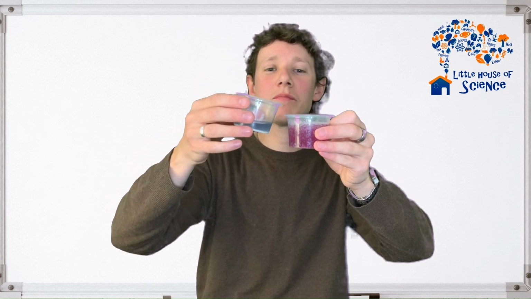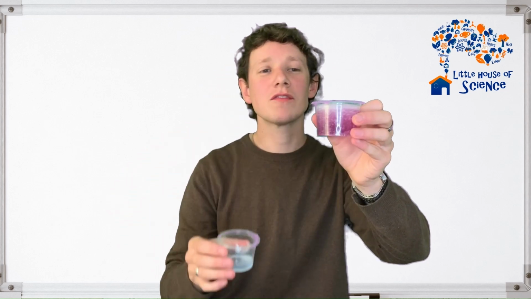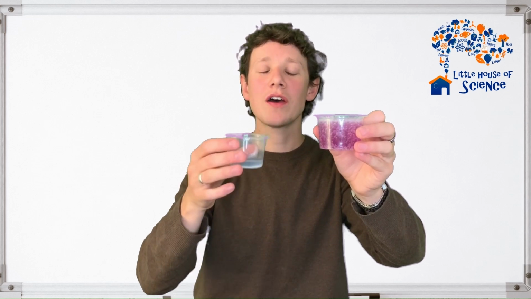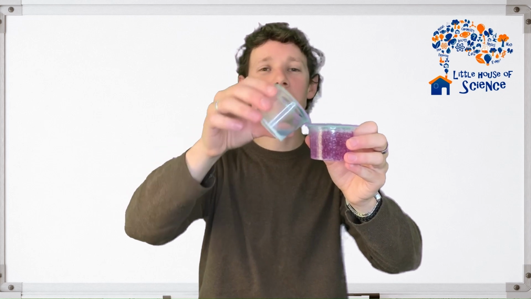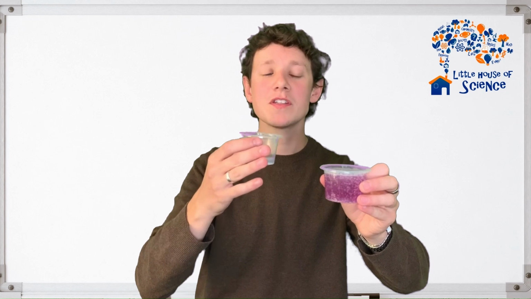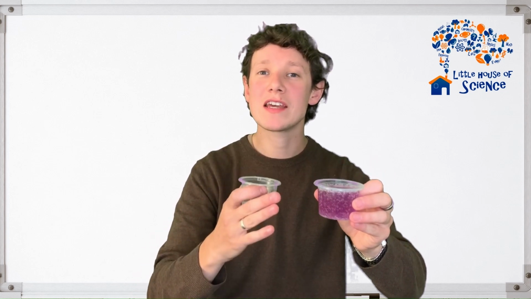Definitely a lot of fizzing and bubbling, and what was pink vinegar is now turning purple again. So we're turning back to what we had at the beginning, purple. This sort of makes sense because if you mix blue and red together, you get purple, but there's something a bit more complex going on here. This is what's called a neutralization reaction.